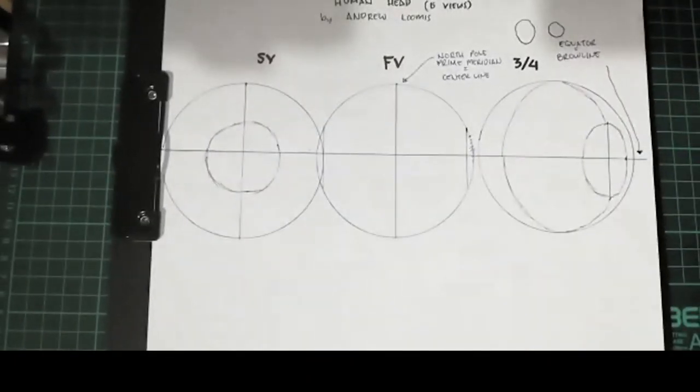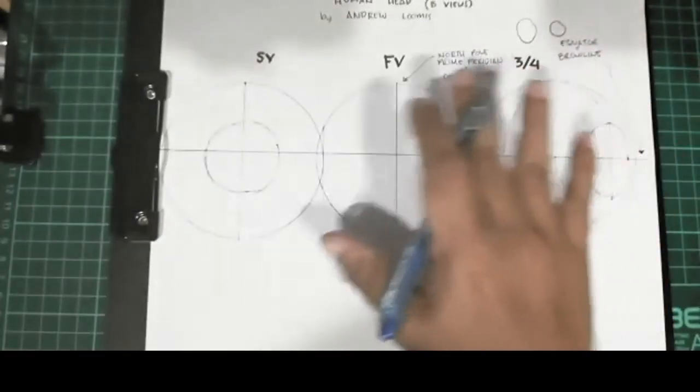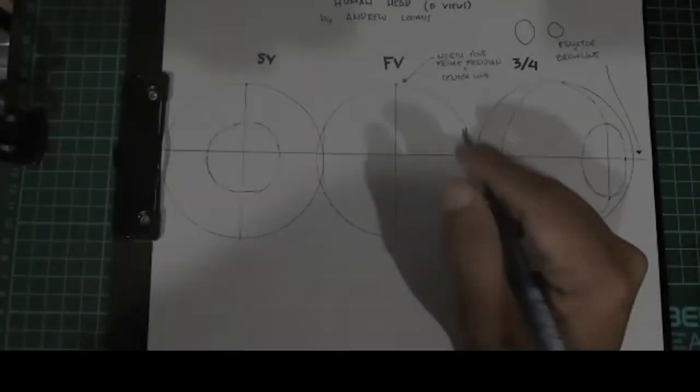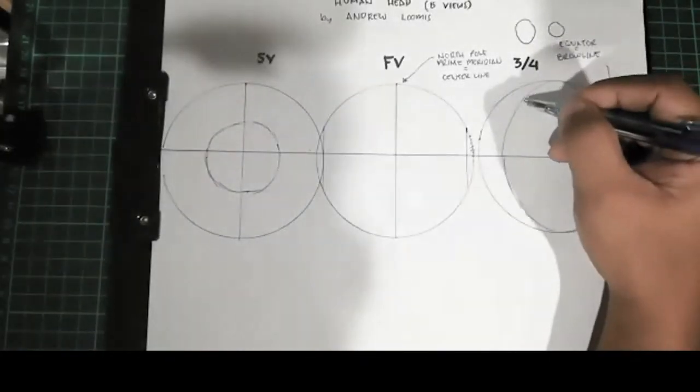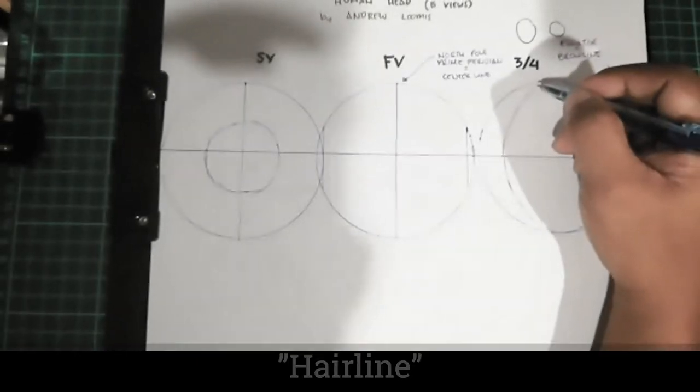Medyo mukha na ba siyang ulo? Hindi pa. Next part is, hindi pa na ako kita sa screen. Okay. So, next part is we're going to locate the hairline.